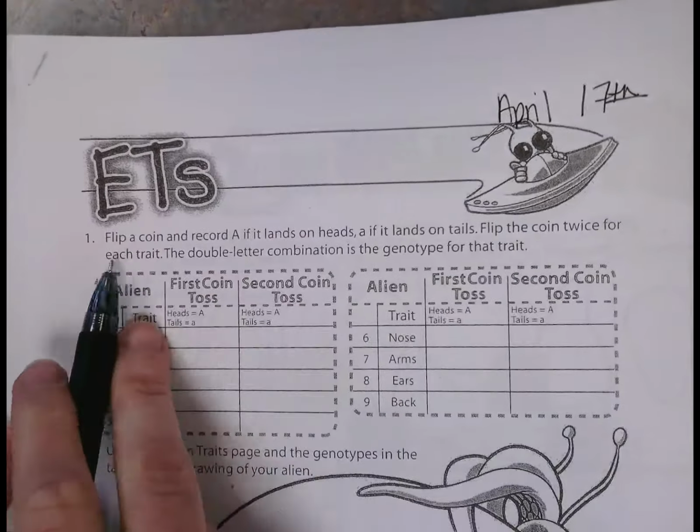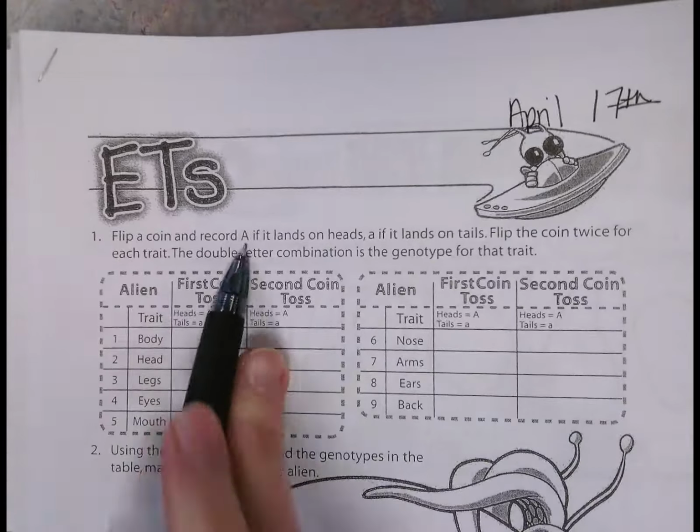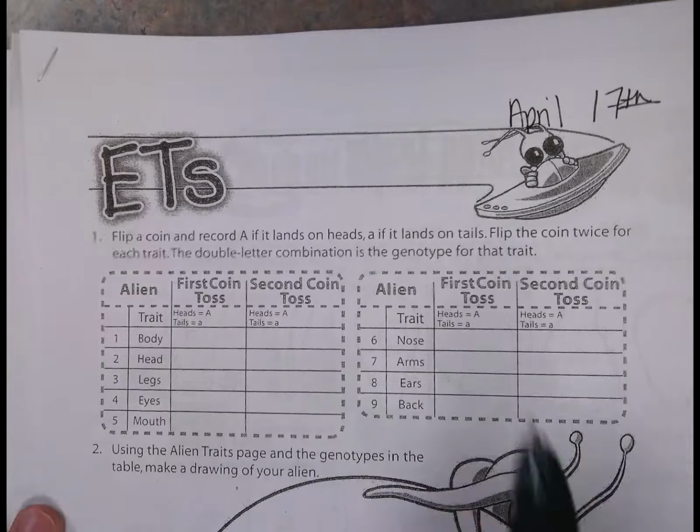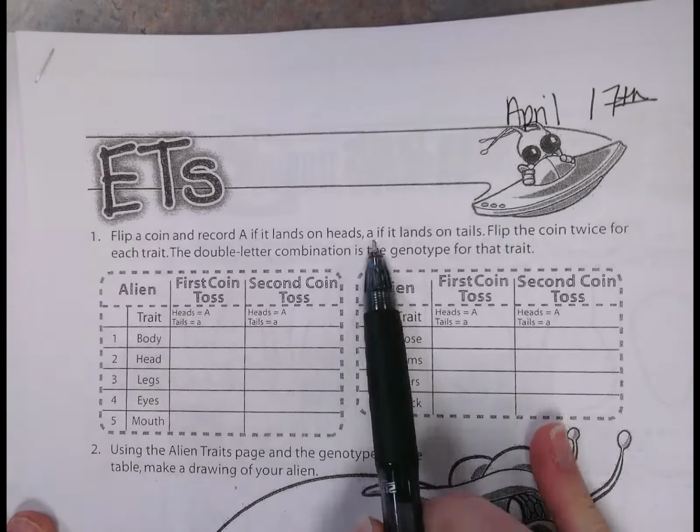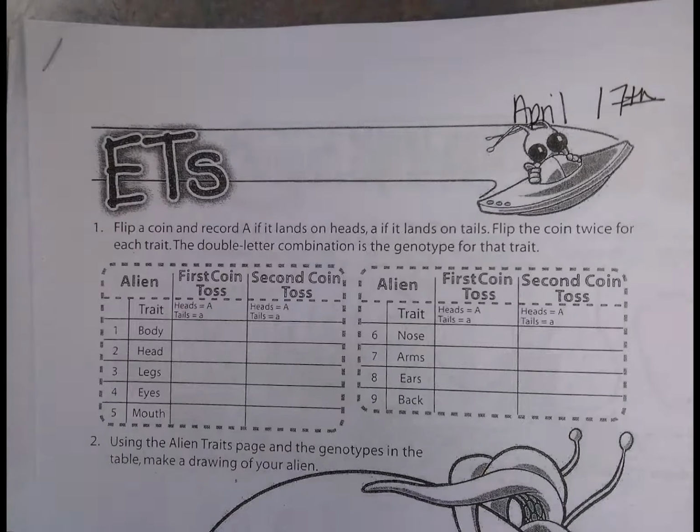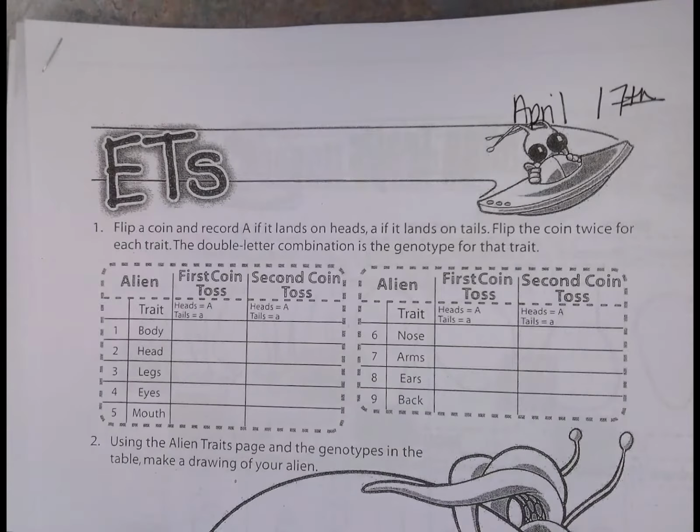It says flip a coin, record capital A if it lands on heads, and if it lands on tails, put a little a. You can just use either an actual coin, if there's one available, or you can just use the link in Google Classroom to flip a coin for you. Either one is fine. You're going to get the same results.